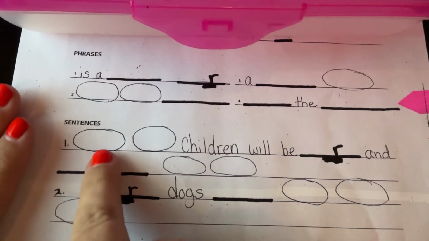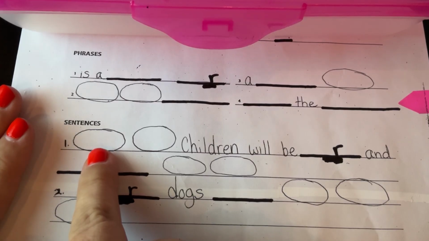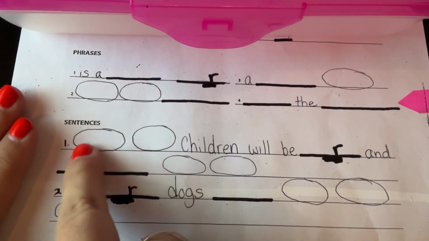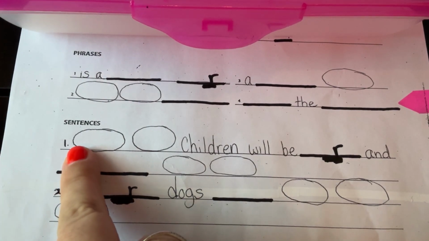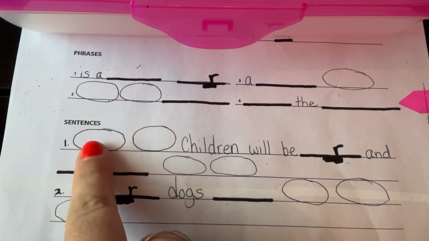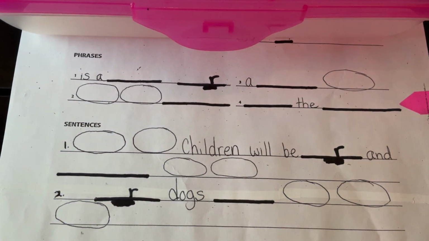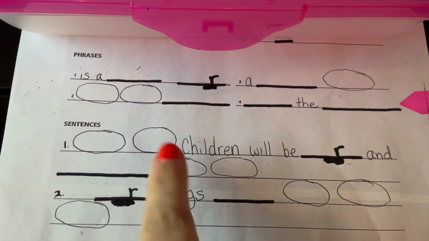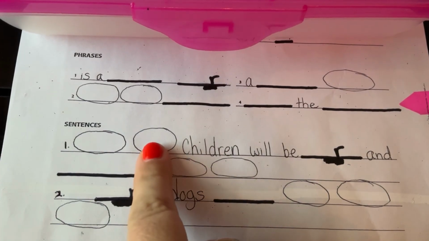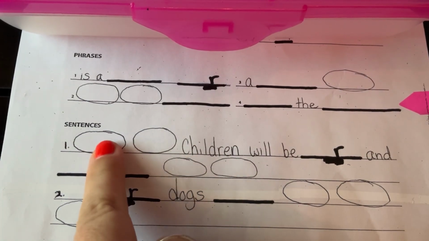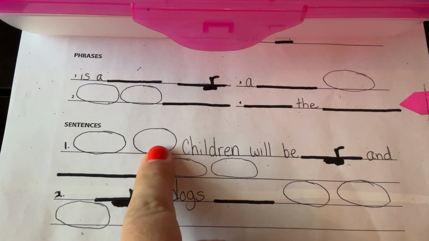All right, sentence number 1. The first word here, by the way, notice it's going to be the very first word of your sentence. Our, as in it belongs to us. This is our classroom. This is our school, our city, our. Four, the number 4 written out. Our four.